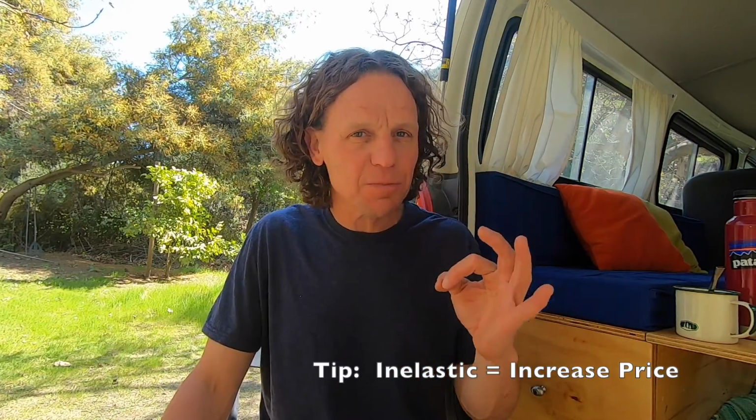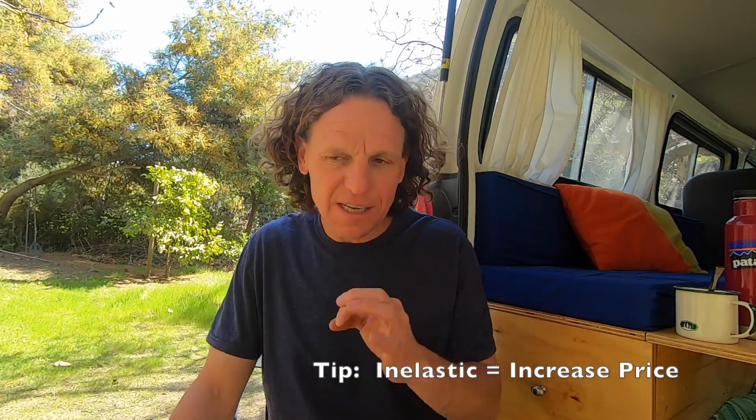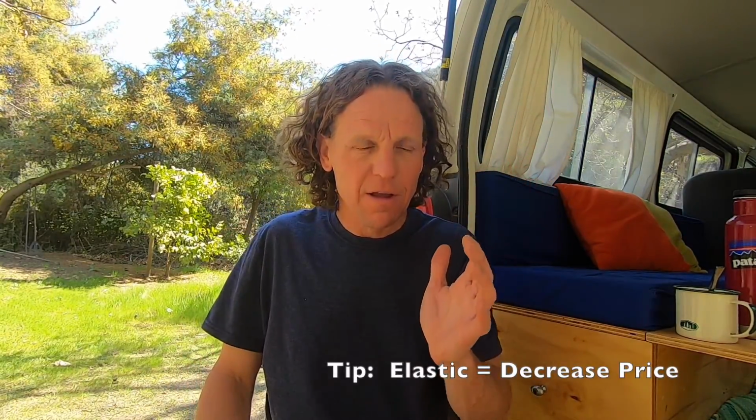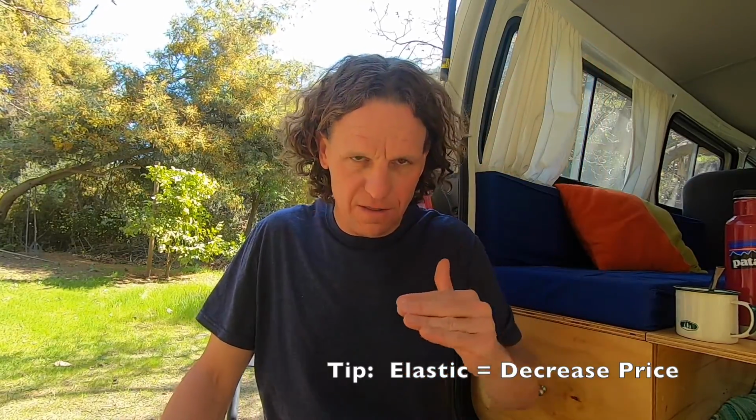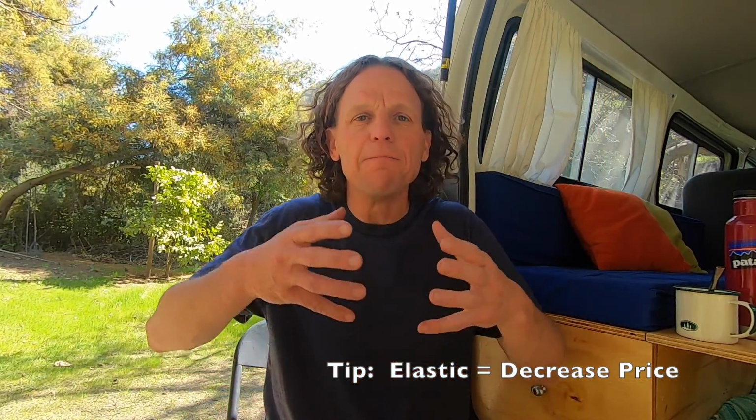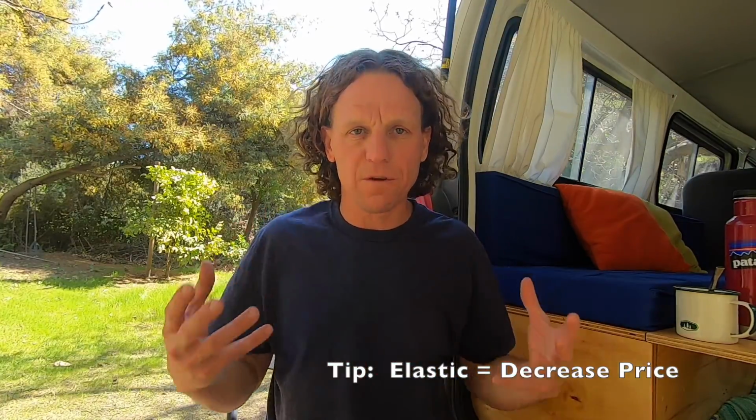Inelastic, increase price. If in price elasticity of demand, the price the producer has right now is in the elastic portion of the demand curve, they're going to want to reduce their price, and they will generate more revenue as a result of selling more of their product.